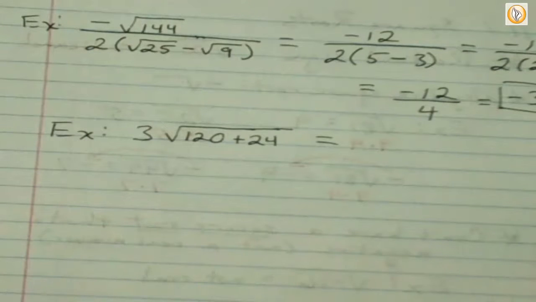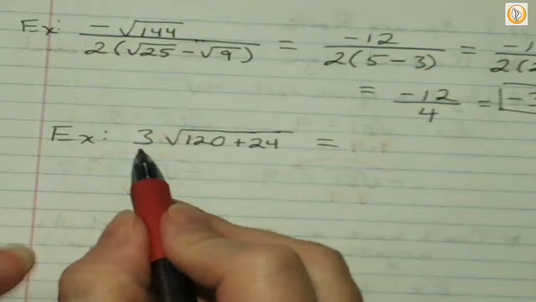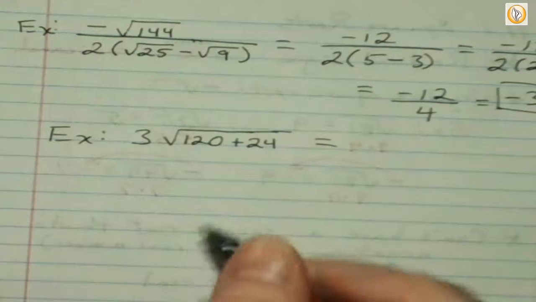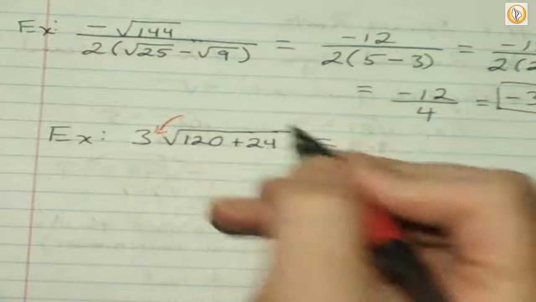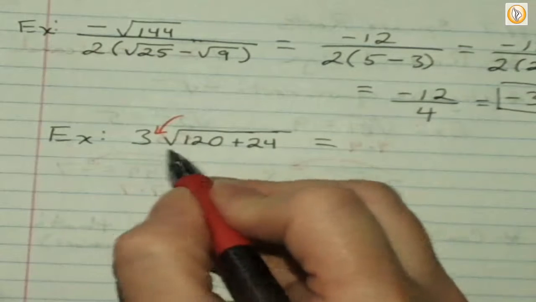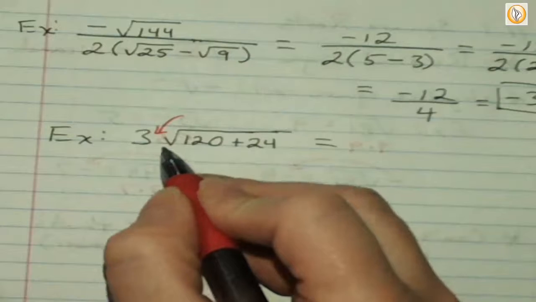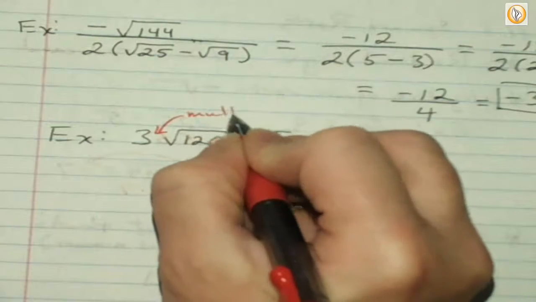Question. Joseph, what is this 3 doing with this whole thing? What operation? Multiplication. You are correct. It's just like parentheses. I mean, really, you would treat it just like that. This number is right next to it, so you are multiplying.